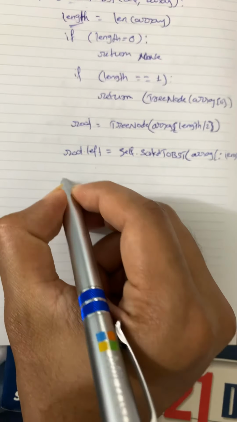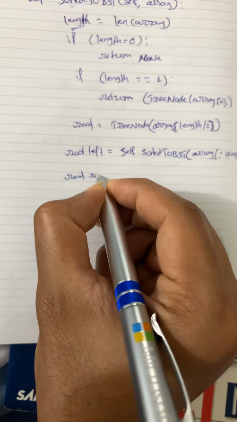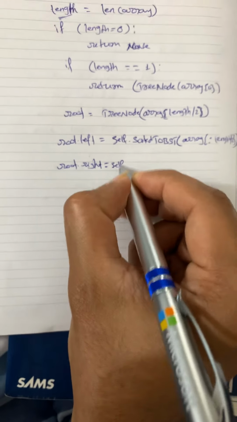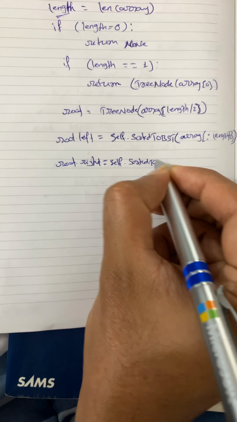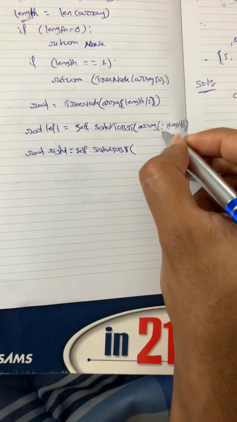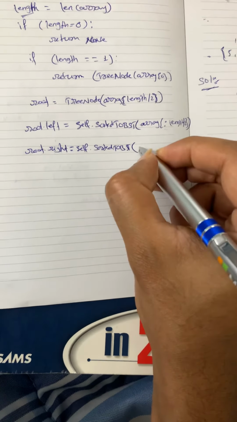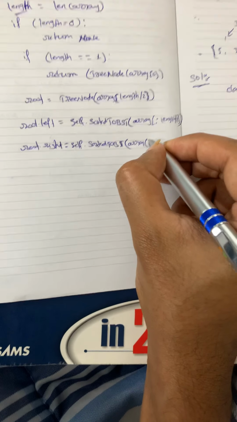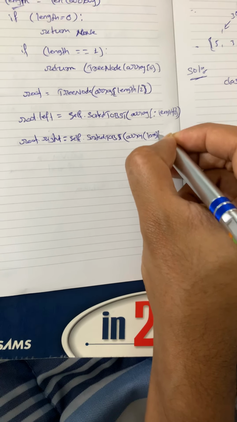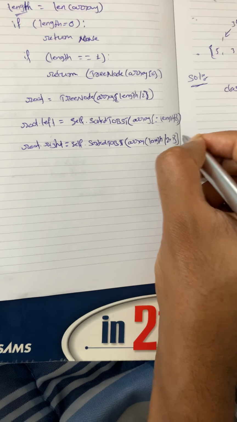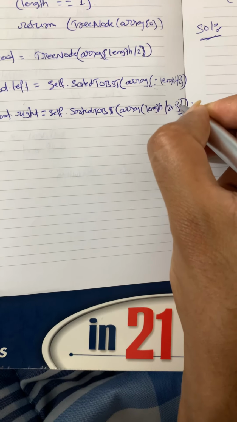Now we get the right leaves. This is similar, self.sorted to BST. Now instead of 0 to length by 2, we take the array from length by 2 plus 1 till the end.